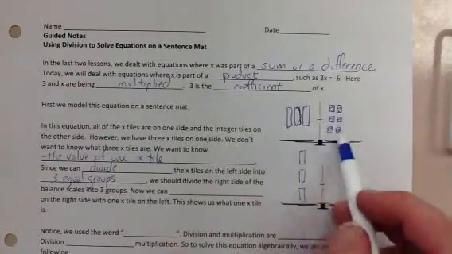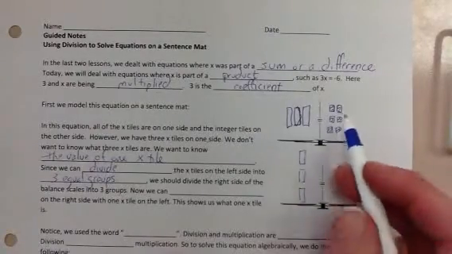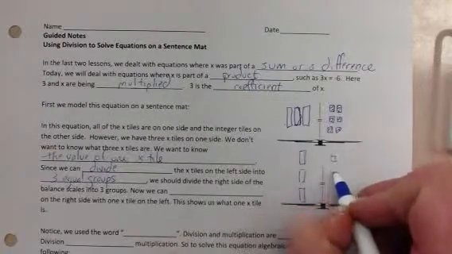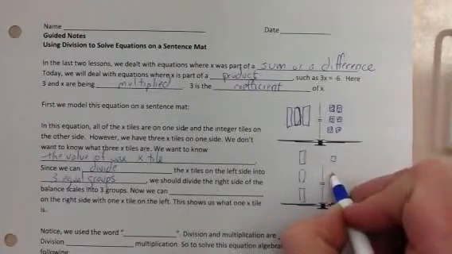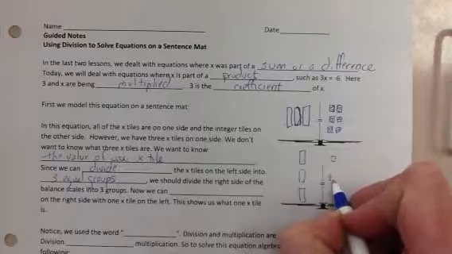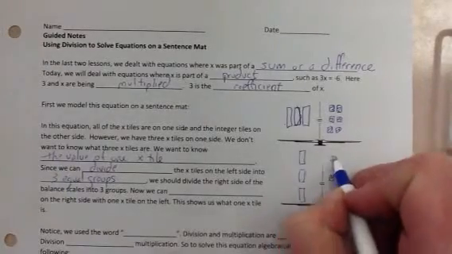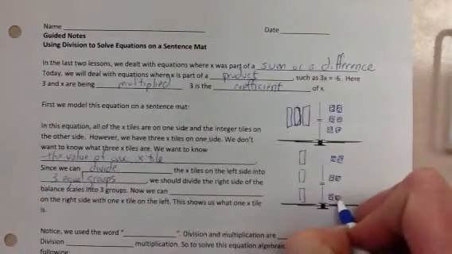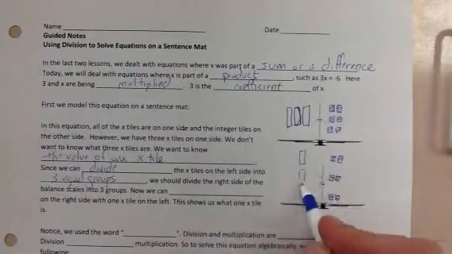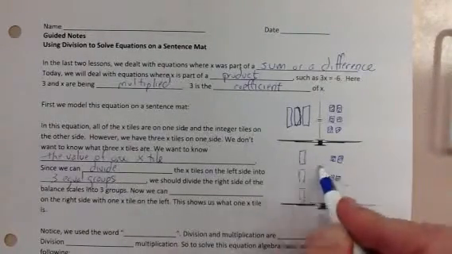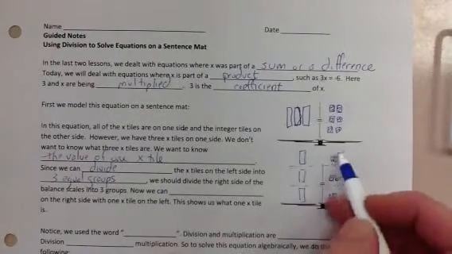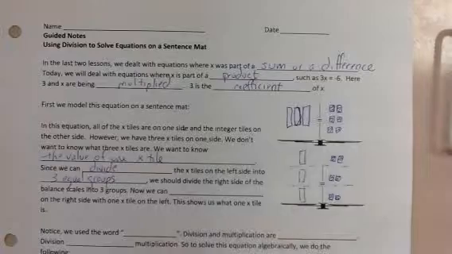Now, the way I arranged these tiles over here, it actually already kind of obviously shows itself into 3 groups. But I'm going to take these 6 tiles and just put 1 there, 1 there, 1 there. And then I'm going to go back around, 1 there, 1 there, 1 there, right? So kind of matching them up into the 3 groups. So now I've got 6 tiles, but they're split up into 3 groups.